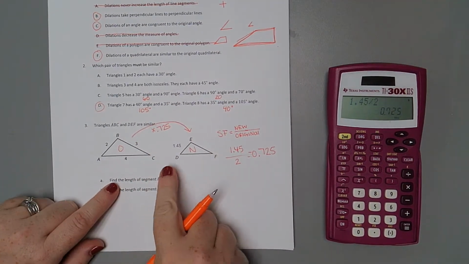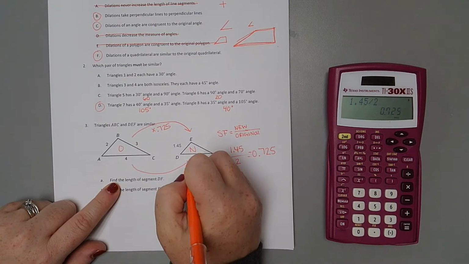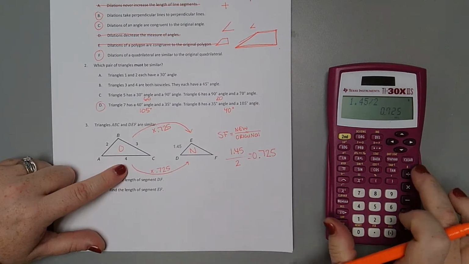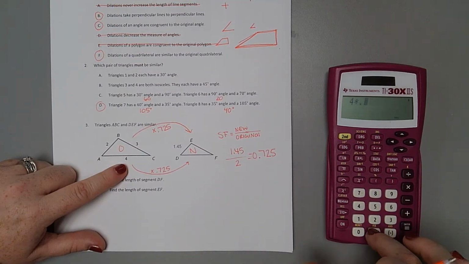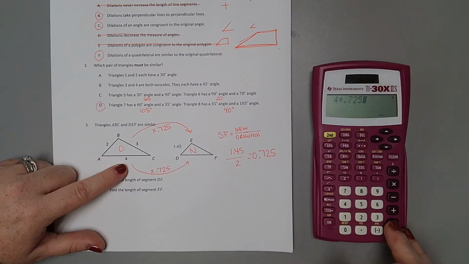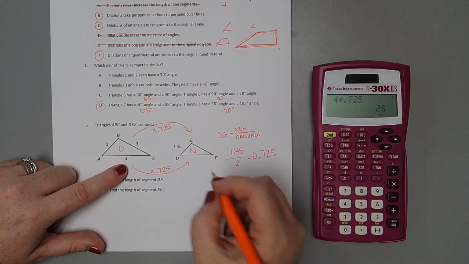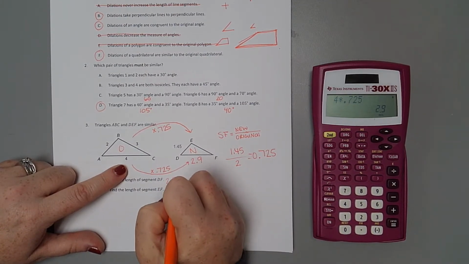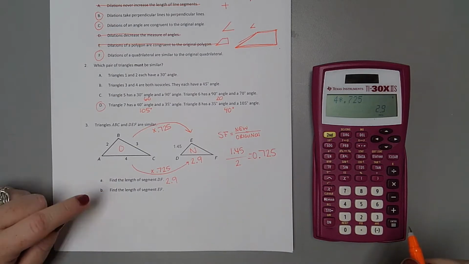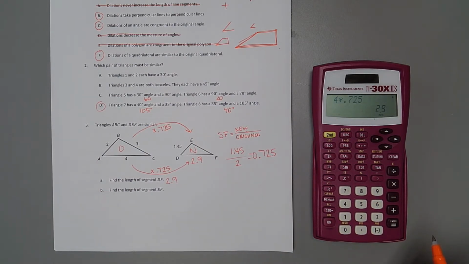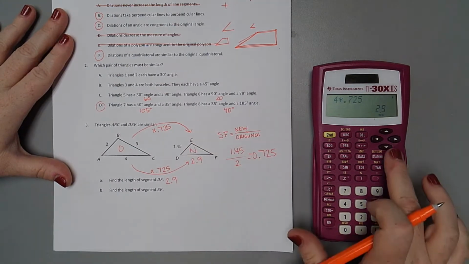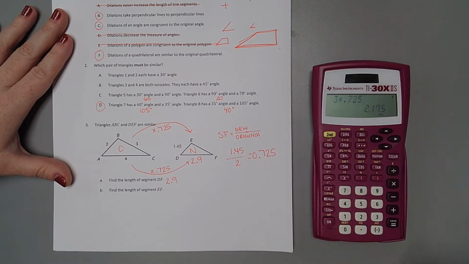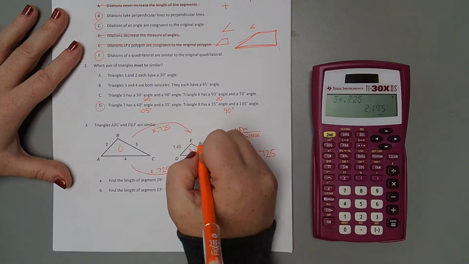Find the side length of DF. Okay, so DF we have 4 times 725 thousandths. We get 2.9. 2 9/10. Find the length of segment EF, which is this one. So we're going to have 3 times 725 thousandths. And we get 2 175 thousandths.